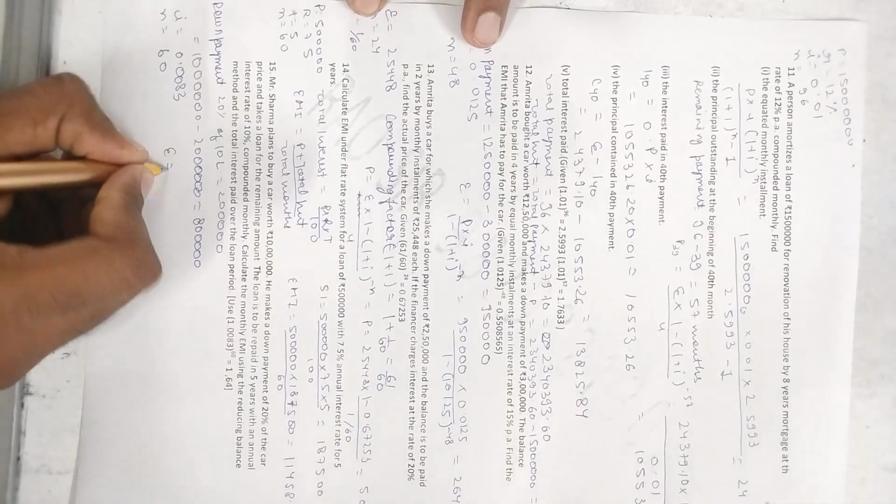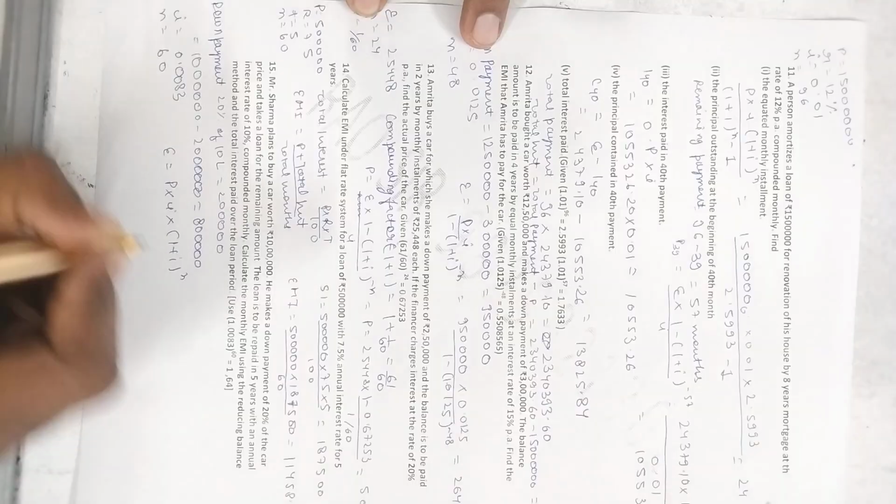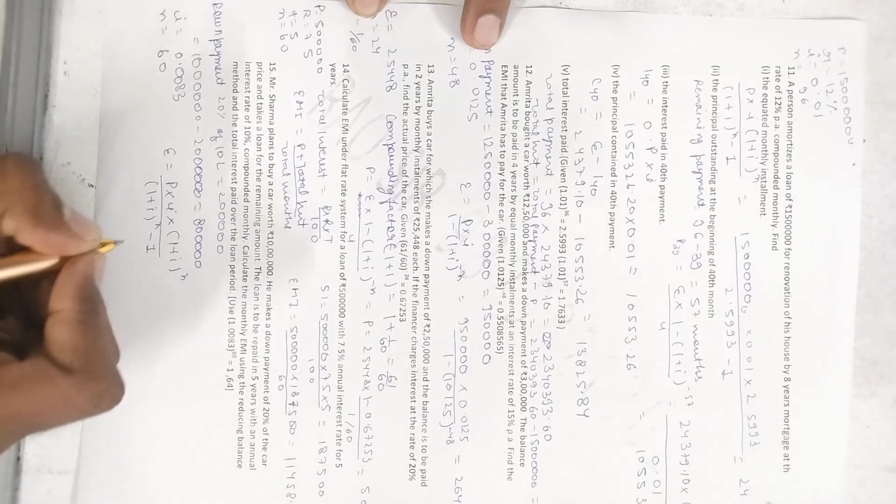Now using the EMI formula, P into I into (1 plus I) to the power N upon (1 plus I) to the power N minus 1, which gives us the answer.